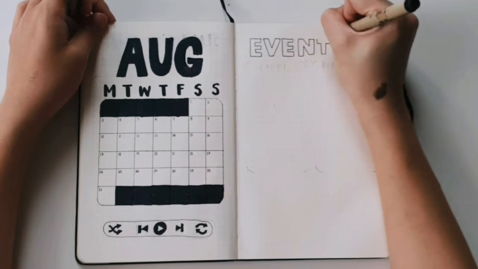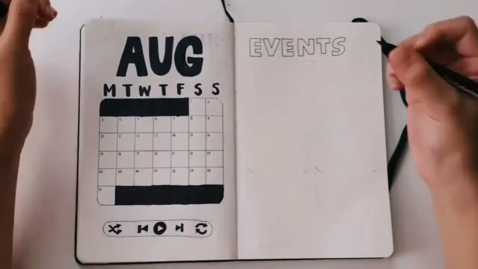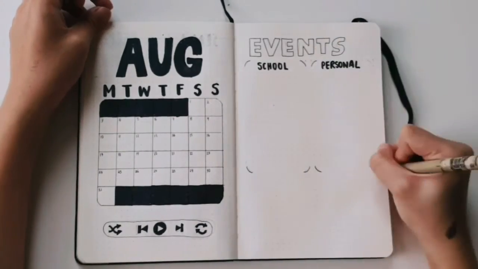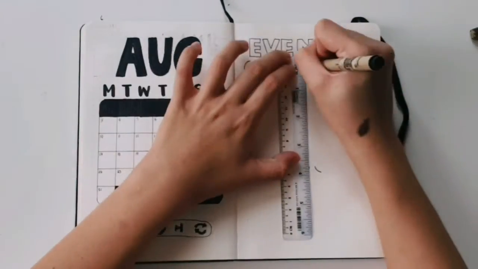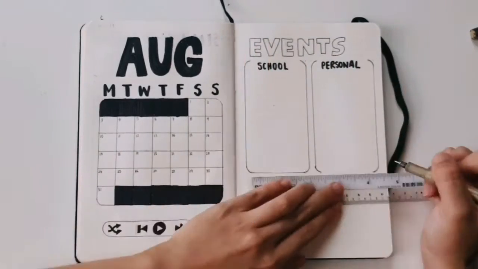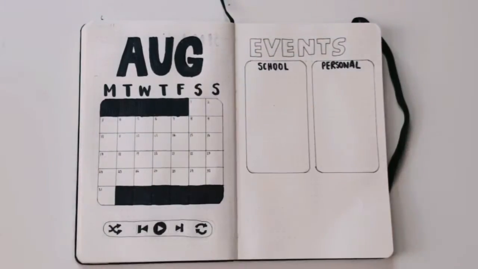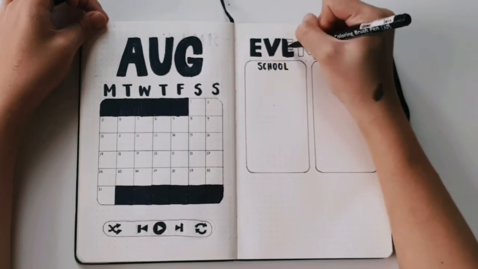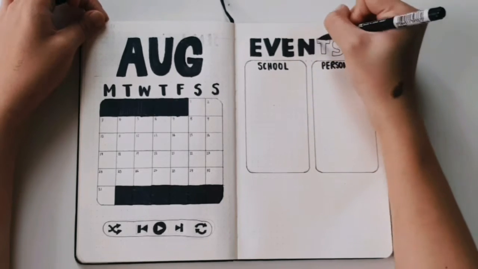I know I'm not really showing the glitchy effect yet, but hold on and you'll get to see it soon. I decided to separate my admin stuff into school and personal. As school, I have a lot of admin stuff to settle, and for personal, I felt like this month I had to do a lot of meetings with my friends and orientation, so I decided that I need to separate it out so I won't forget.